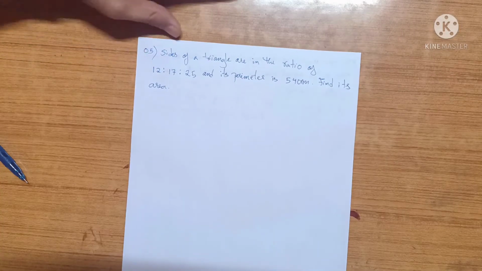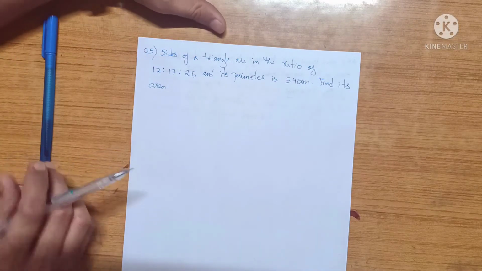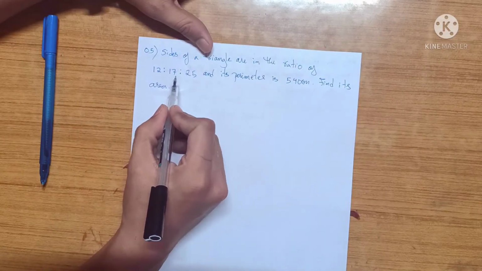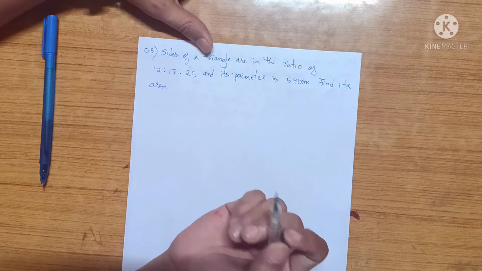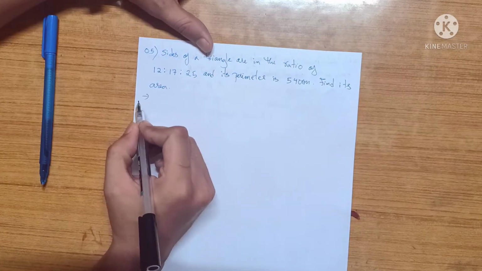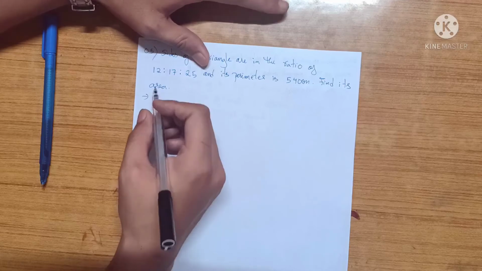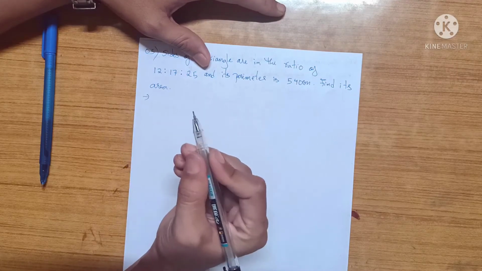Okay, let's continue with question number 5. Sides of a triangle are in the ratio 12 is to 17 is to 25 and its perimeter is 540 centimeter. Find its area. Whenever they give questions in ratios, we have to consider x.